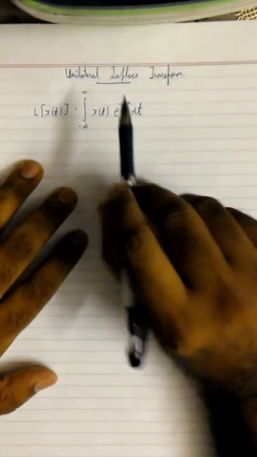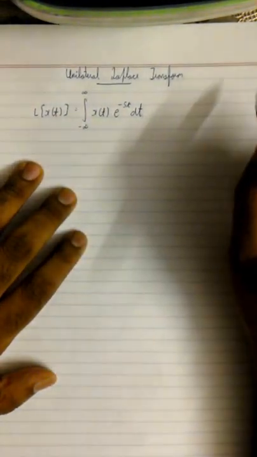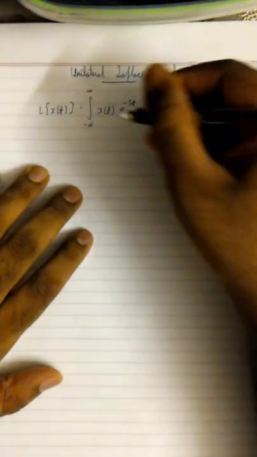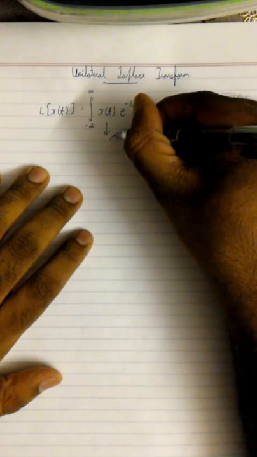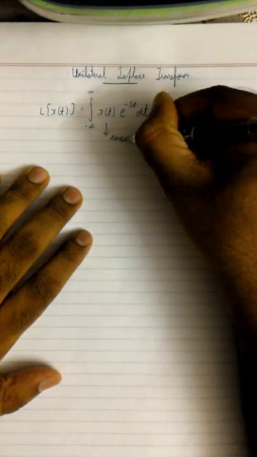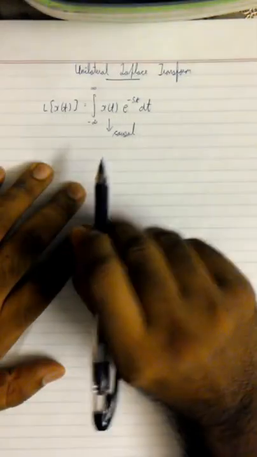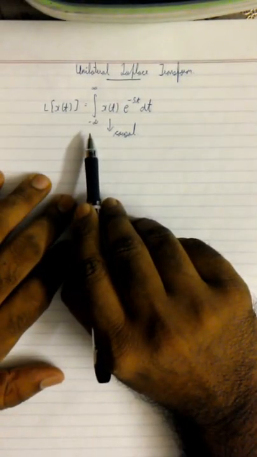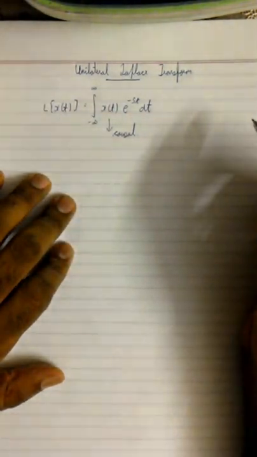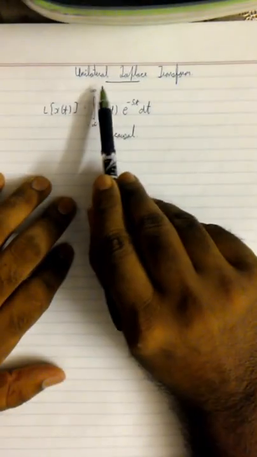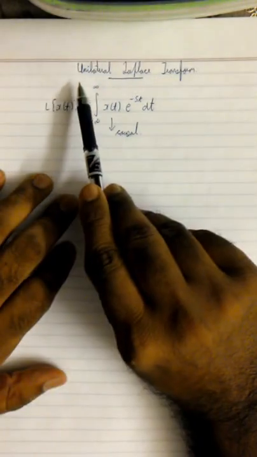The unilateral Laplace transform is basically used for those signals that are causal in nature. That is, if this x of t is causal, then I don't need to apply my limits from minus infinity to plus infinity. My limits will then become 0 to infinity. That is the meaning of unilateral. Uni means one-sided Laplace transform.